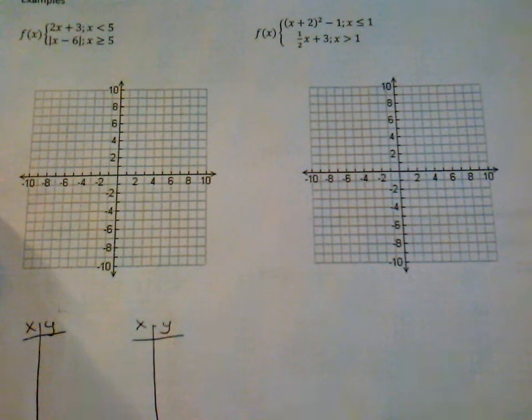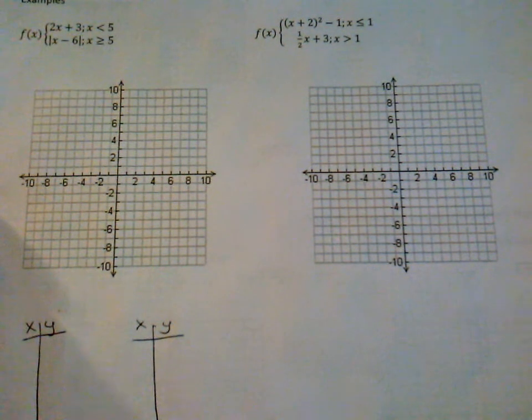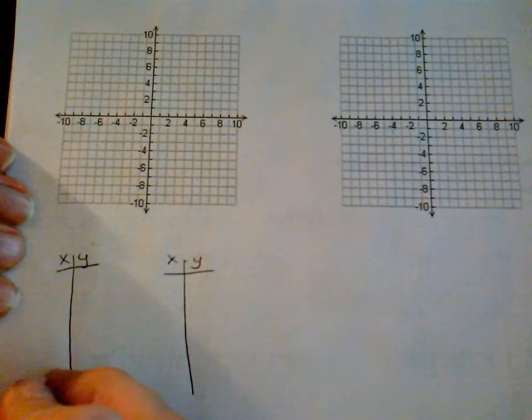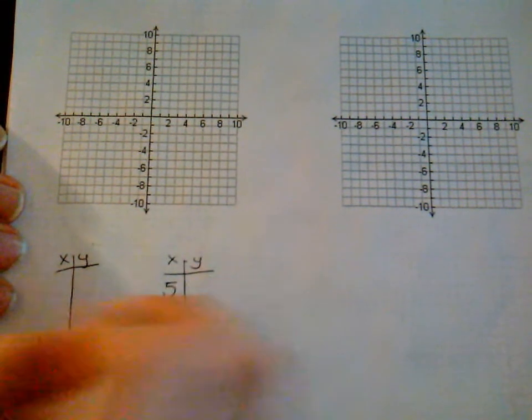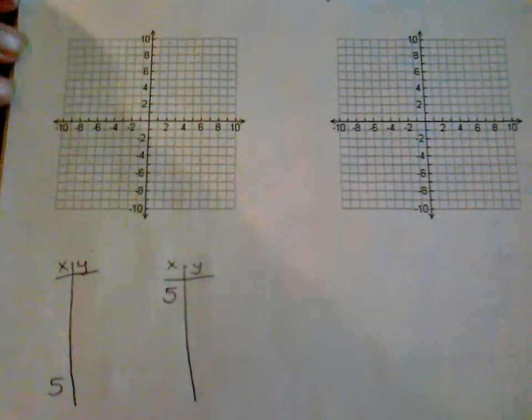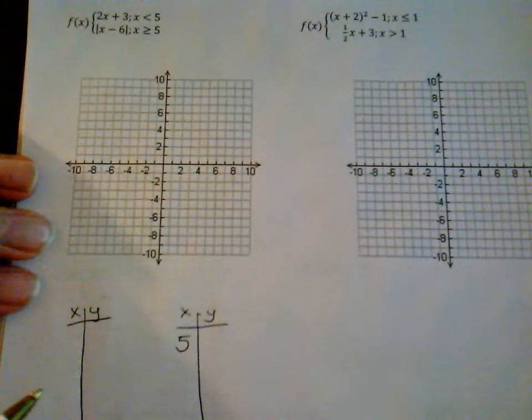So if you notice, our cutoff point is 5. In the first t-chart, you're always going to put the 5 down here. I'm just going to show you right here. So we're going to put the 5 down here, and in the second one, you're going to put the 5 up here. Then you're going to write the first equation on top of the first one, the second equation on the second one. This is just going to help us later.